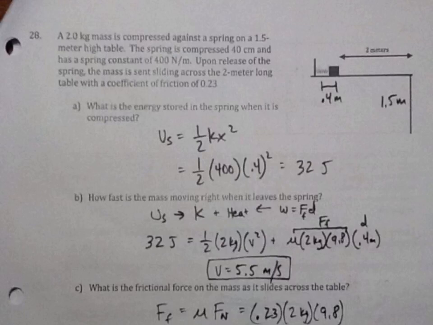So for part A of this problem, it's pretty straightforward. What is the energy stored in the spring? So that's the spring potential, U_s, and we know the equation is 1/2 kx squared. We know the spring constant k, 400 newtons per meter. And we have to be careful, as always, the problem is given in centimeters. 40 centimeters is the stretch, so we have to make sure we convert that to meters, 0.4, and we get 32 joules.